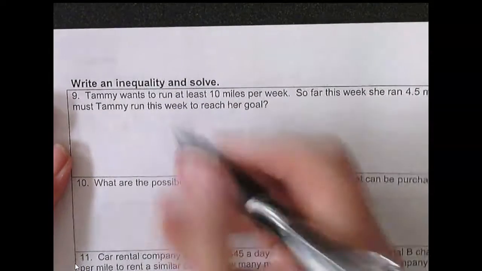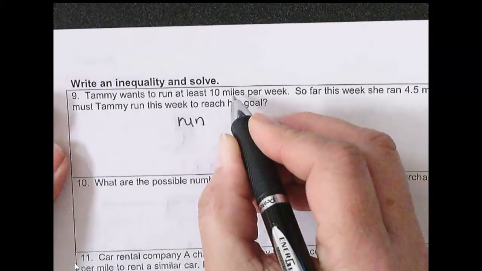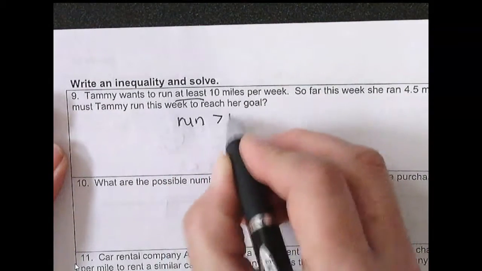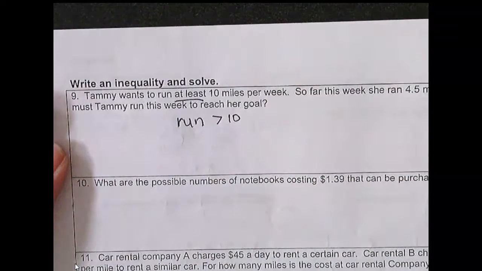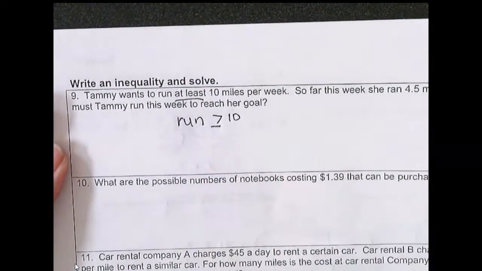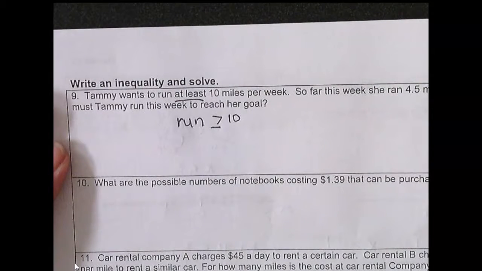So what if I said she needs to run 10 miles? Could she run 11? So at least means greater than 10. What about 10? What if she only ran 10 miles? Would she be in trouble? No. So at least, she could have 10 miles. She could do 11, 12, 13, 13.1, 14, whatever. So she needs to run greater than or equal to 10 miles.